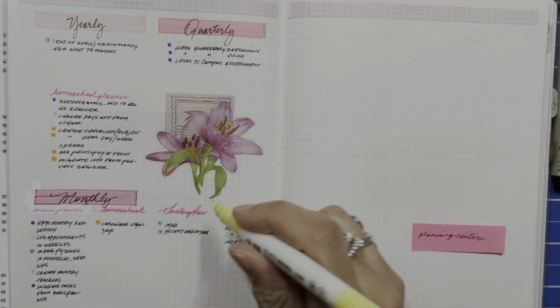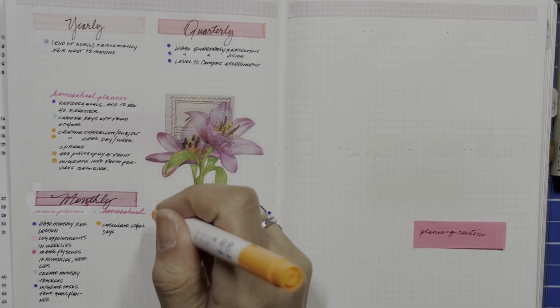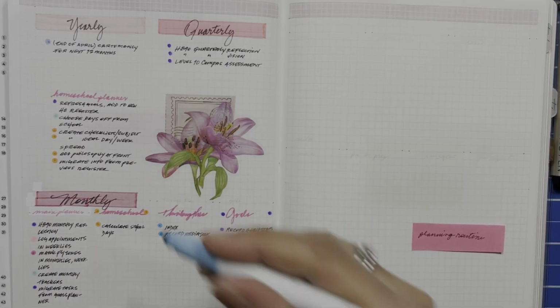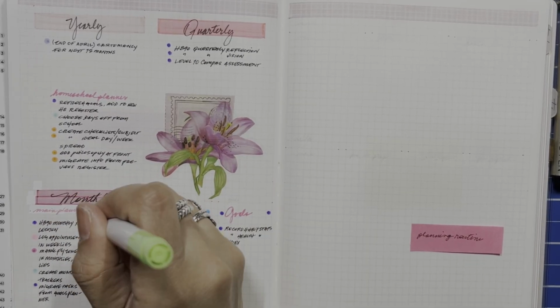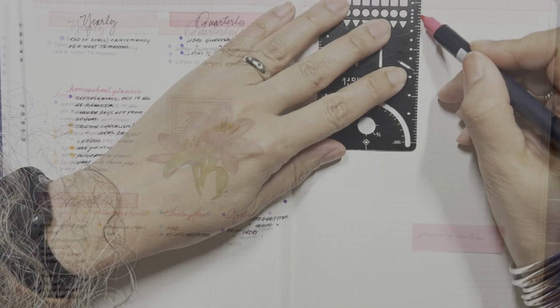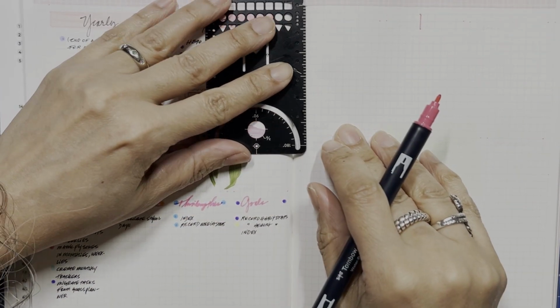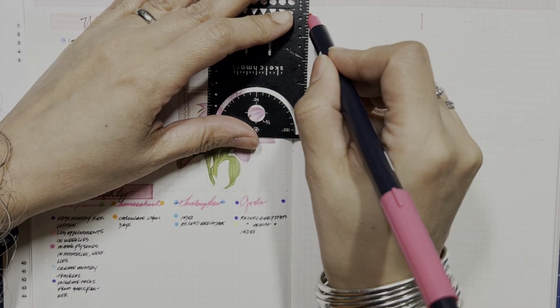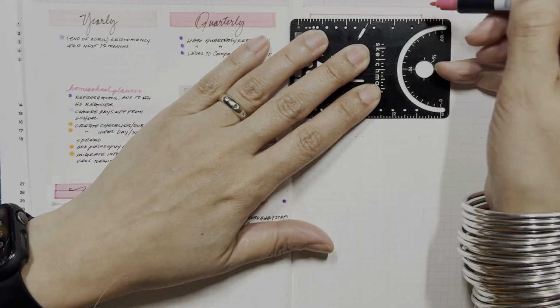So what you see me doing here is adding dots to each of the tasks on the list, and these colors are based on the life category color that I have assigned to all of these tasks. And here I am making the header for the weekly planning tasks.